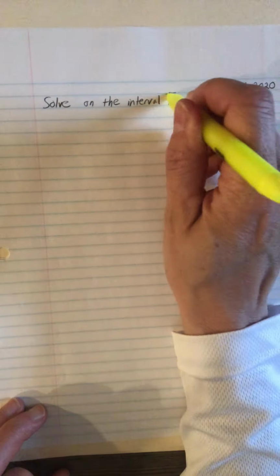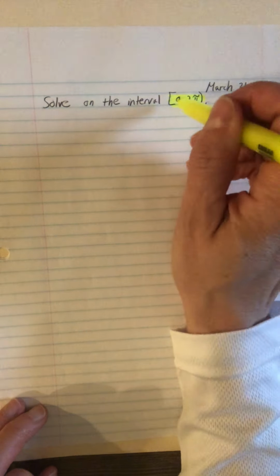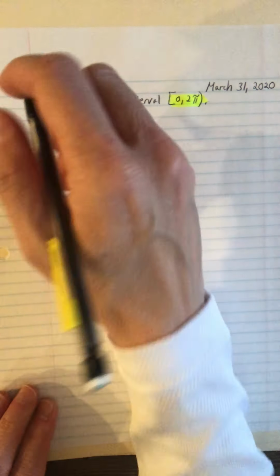Now we're still going to solve them on the same interval, meaning we're looking for theta values between 0 and 2 pi, all right? But this time we're going to have to take our knowledge of factoring out a common trig function to help us solve some of these problems.